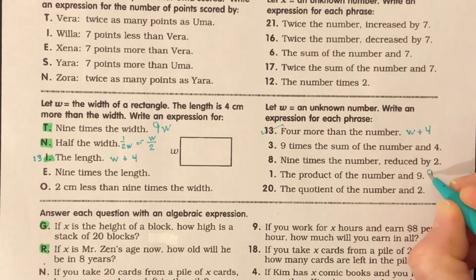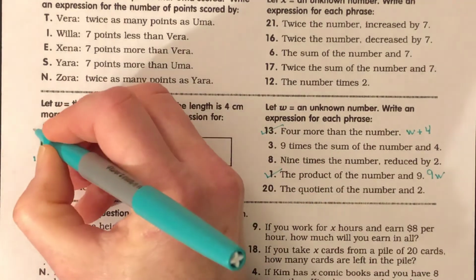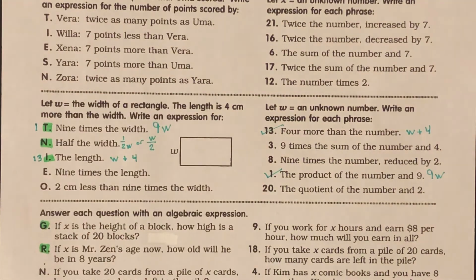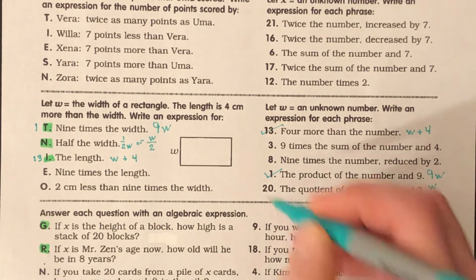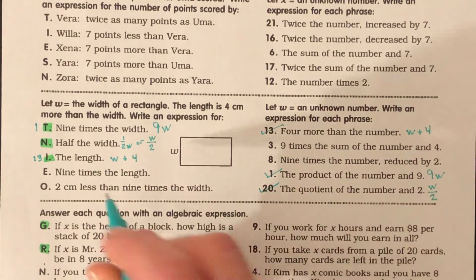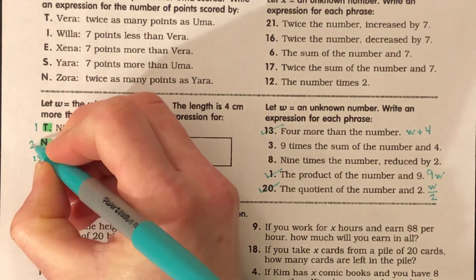So I'm multiplying 9 times a number. So 1 is T. And then finally, the quotient of a number and 2. So once again, it's written in a way that I would want to write it that way. So I wrote it both ways just in case. So that would be 20.